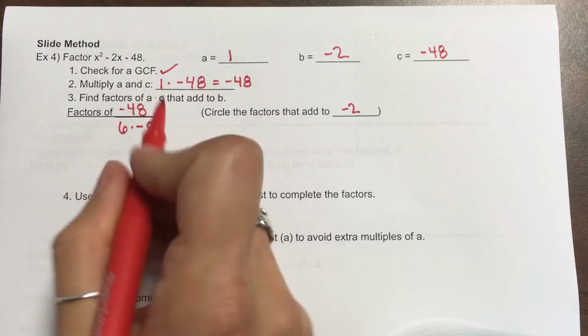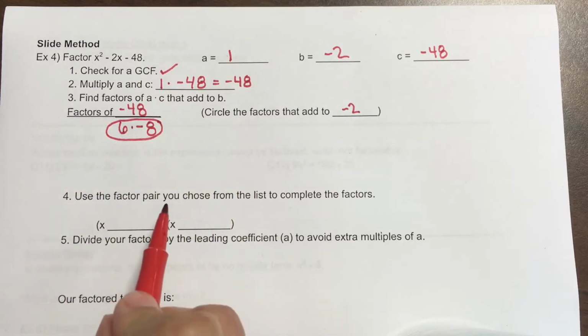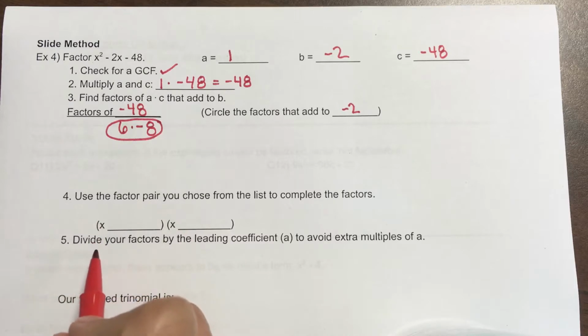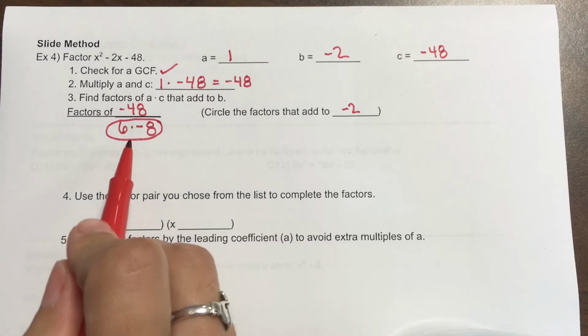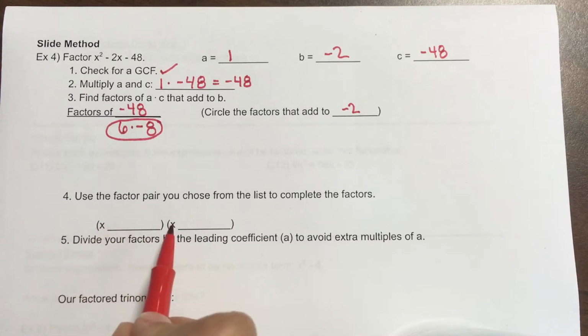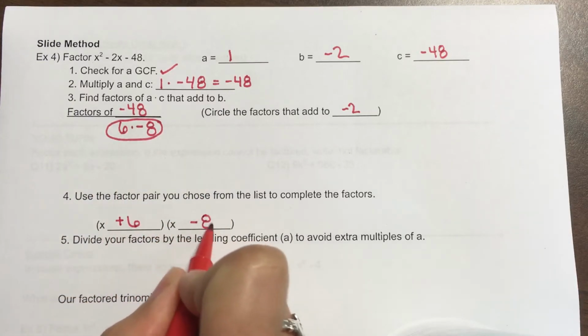Once I've identified the factors that I want, so for this problem 6 and -8, I'll use that factor pair to complete my factors. So I'm actually going to hop straight to my factor pairs here. This is sort of like that shortcut that we did on the very beginning of our notes, or how we factored trinomials during our review unit. So the factor pair I chose completes my factors here. X starts off each factor because x times x gives me x squared, and then I'll finish my factors with a +6 and a -8.